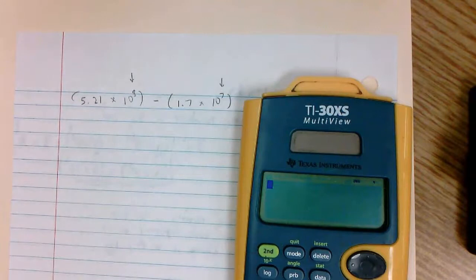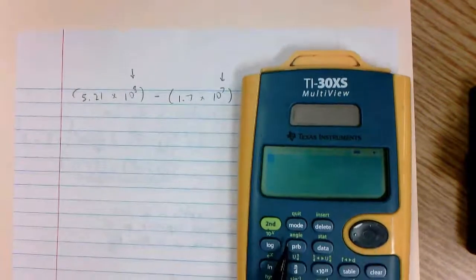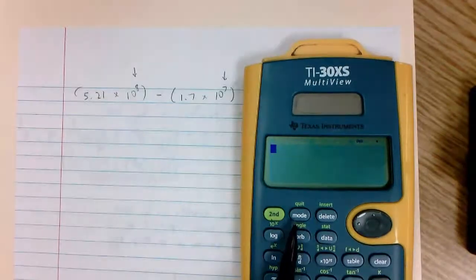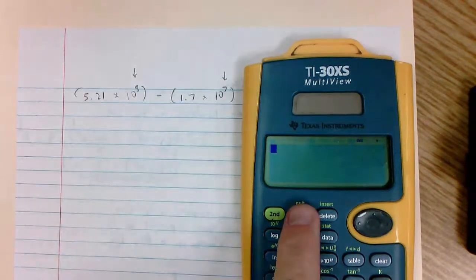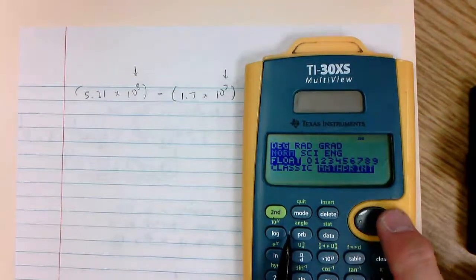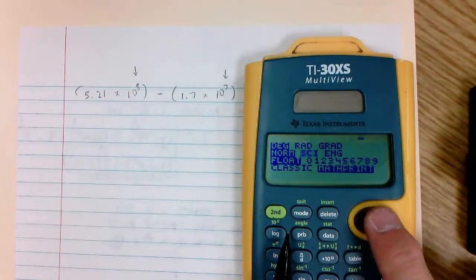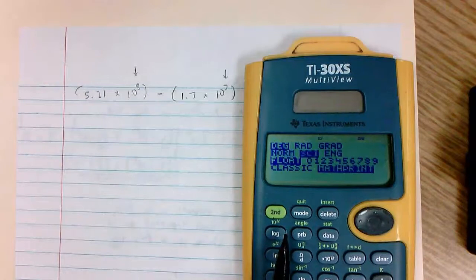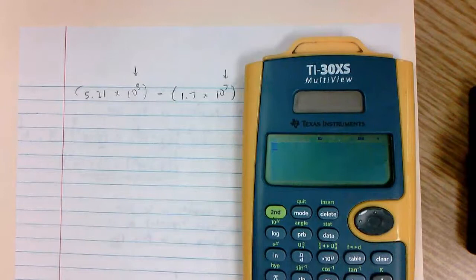All right, I want to show you what I showed you the other day, and that is that your calculator has a mode. Move this up where you can see the buttons a little better. It has a mode for scientific notation. Let's hit the mode button. And I want to go down here to the second row, and I want to put this thing in science mode. So I'm going to hit enter. And now I'm in science mode. And I'm going to hit clear.